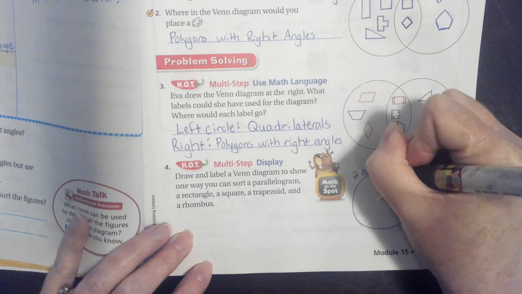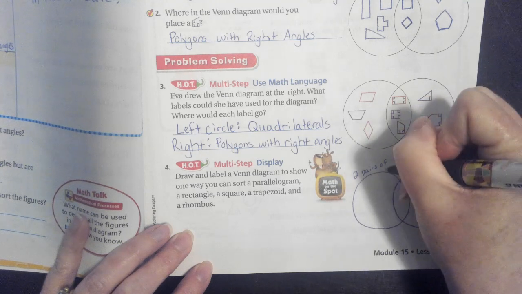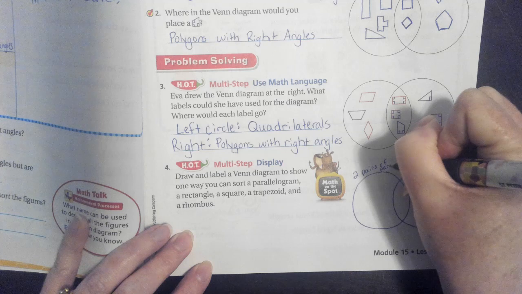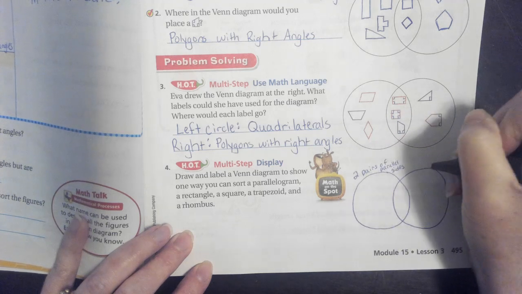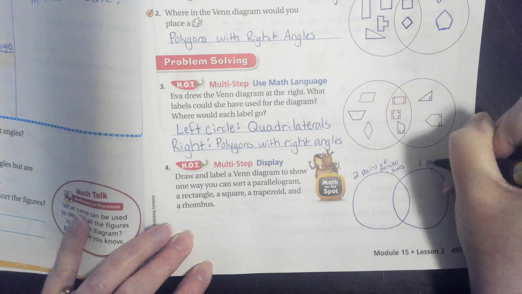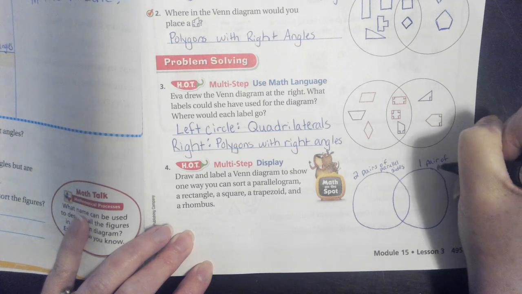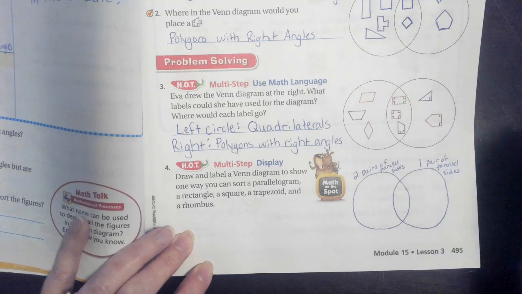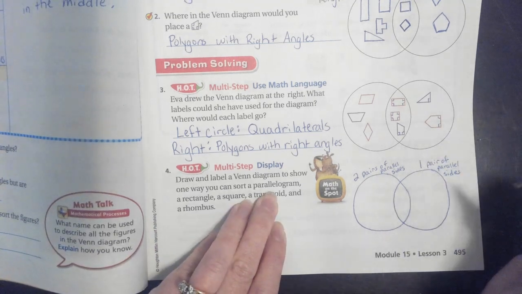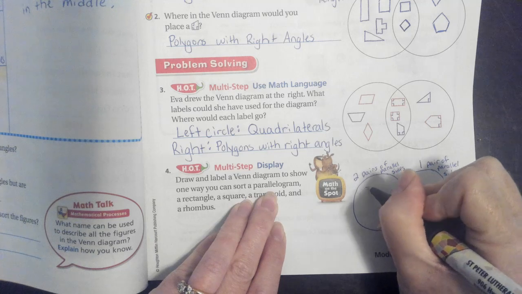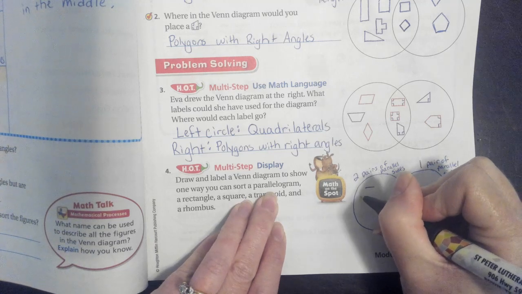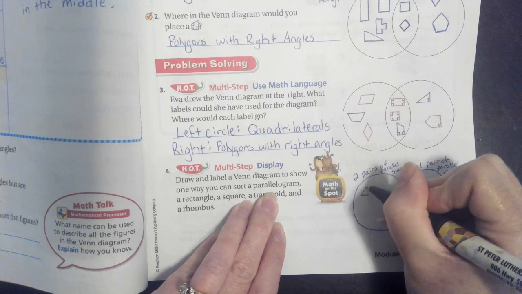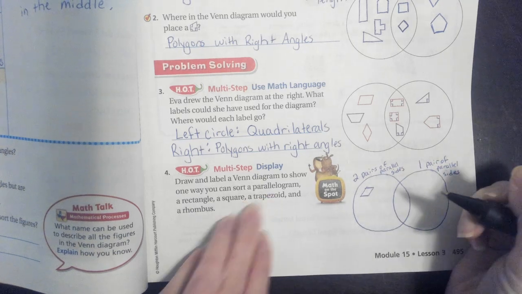Two pairs of parallel sides and one pair of parallel sides.